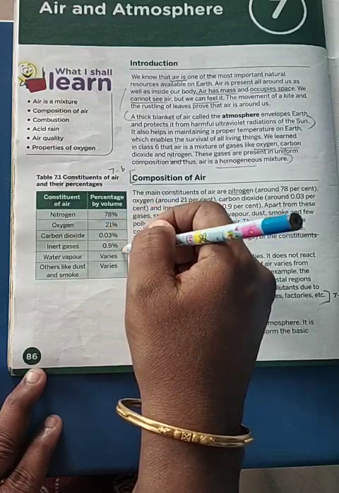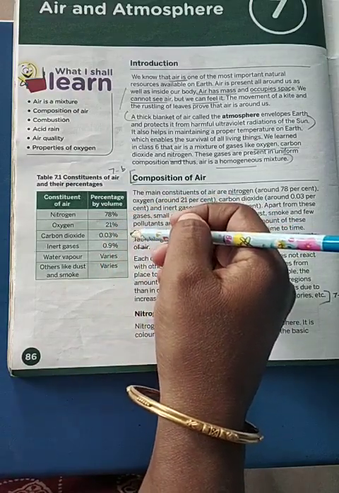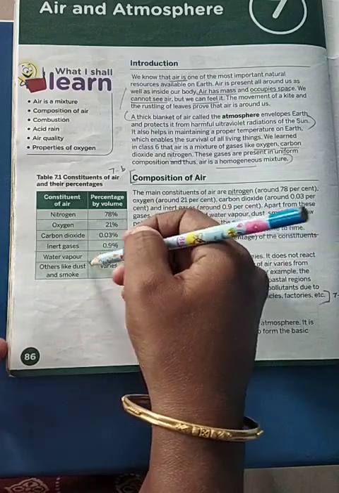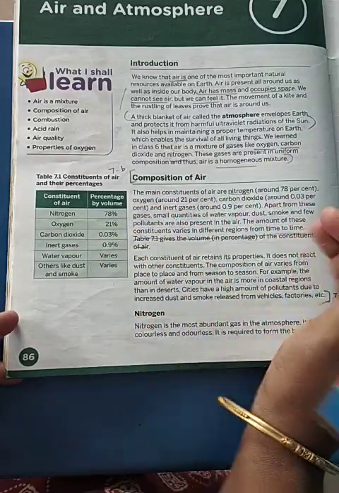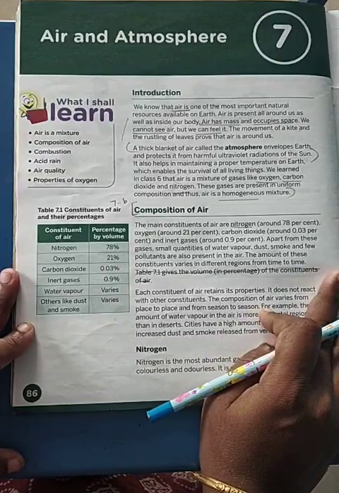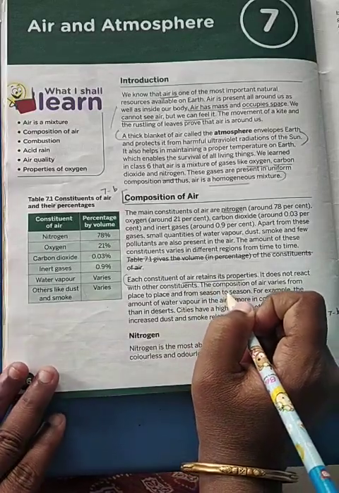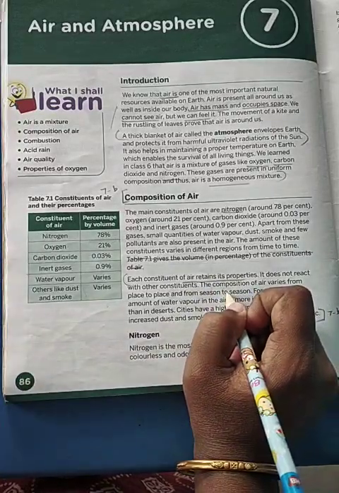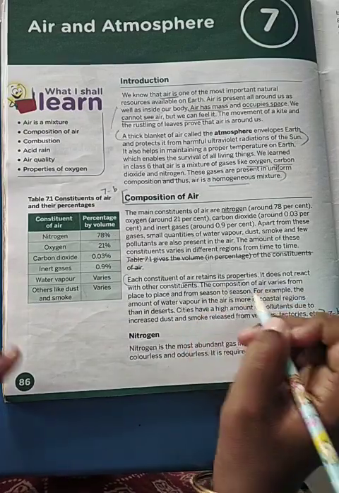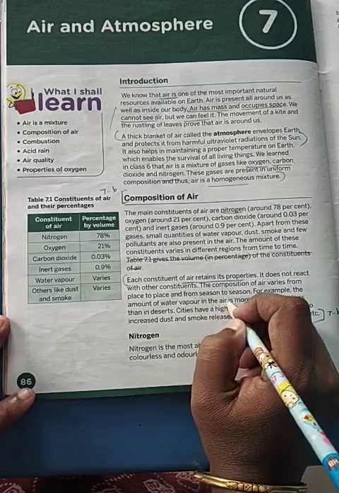Inert gases are 0.9%. Water vapor is the vapor from the evaporation of the water bodies. The dust and the smoke, we will be discussing all this. This is what the constituents of air and their percentages are. Each constituent of air retains its properties, so they do not react among themselves. Nitrogen will be nitrogen, oxygen will be oxygen only. The composition of the air will vary from place to place and season to season.